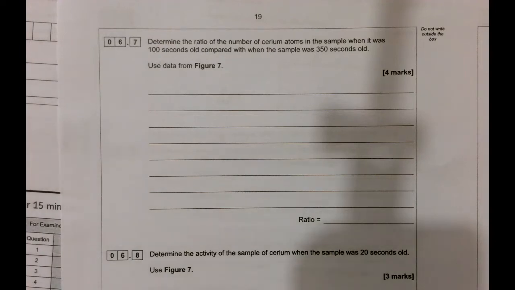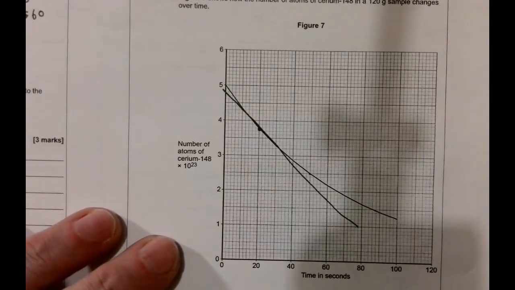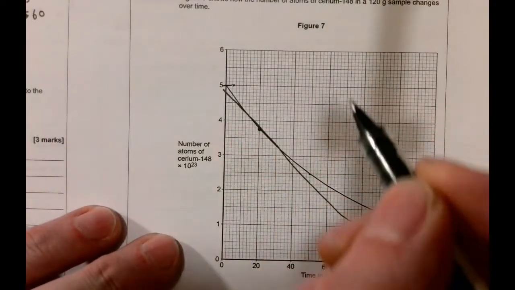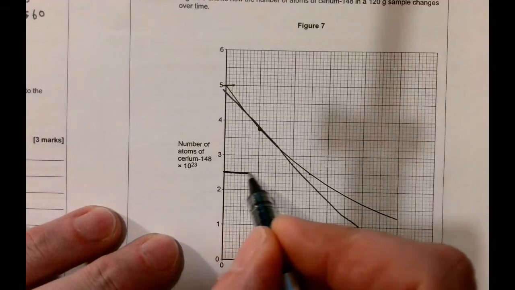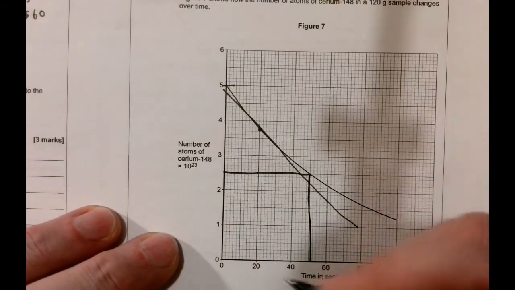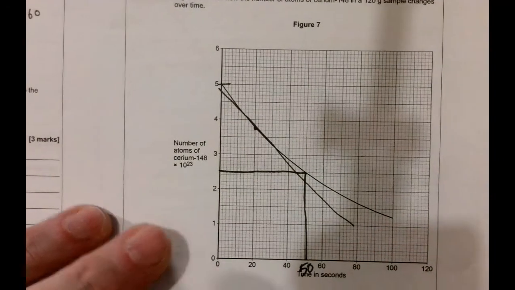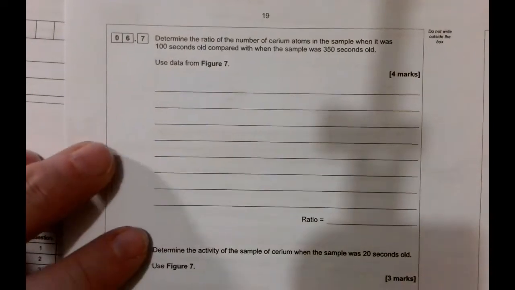So the half-life of this, if I go to the graph, I've already scribbled a line on this, ignore that for a second. We start at 5. How long does it take for that to fall in half? Read along and down. 50 seconds. So the half-life is 50 seconds.